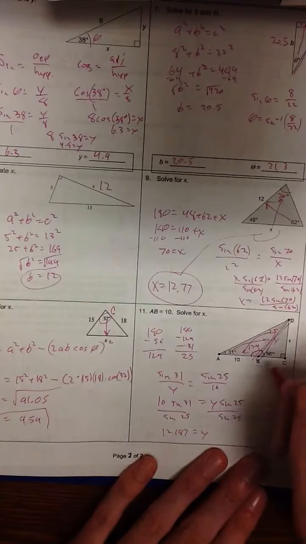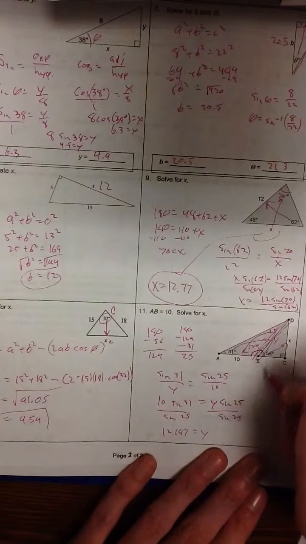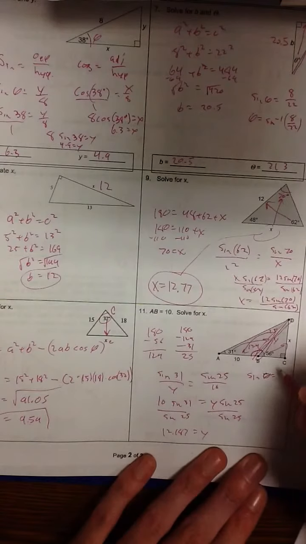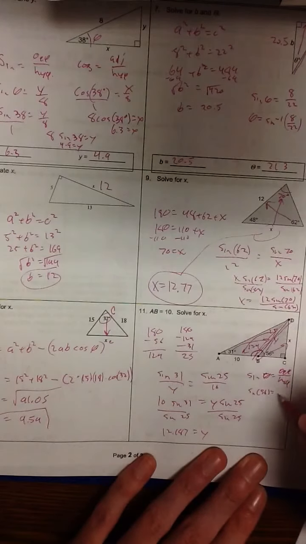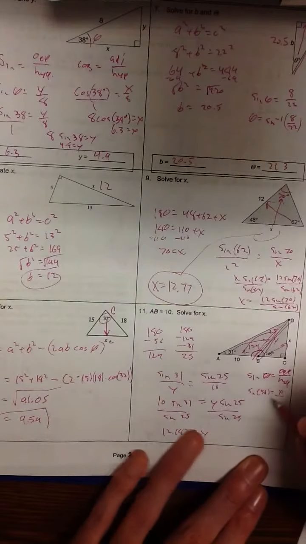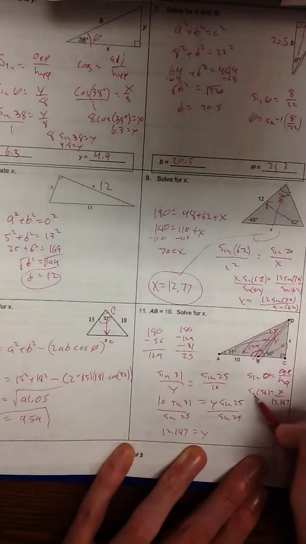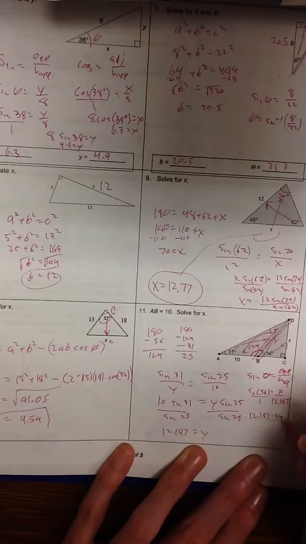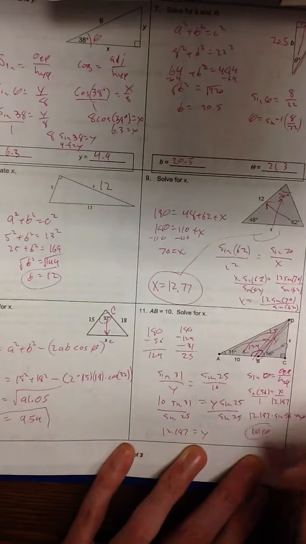So I'm going to say 56. I've got the hypotenuse, which is y, and I want the opposite, which is x. That means I'm going to use sine. Sine of theta is opposite over hypotenuse, so the sine of 56 is equal to x over the 12.187 from before. I can cross multiply again, so I get 12.187 times sine of 56 equals x. When I do that, I get 10.10 equals x.